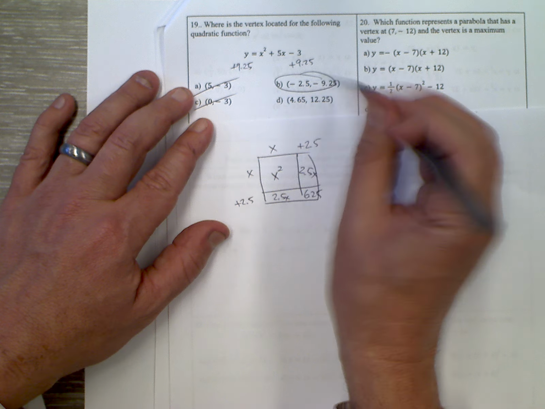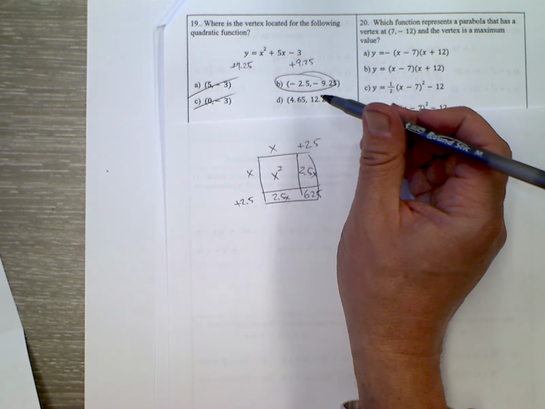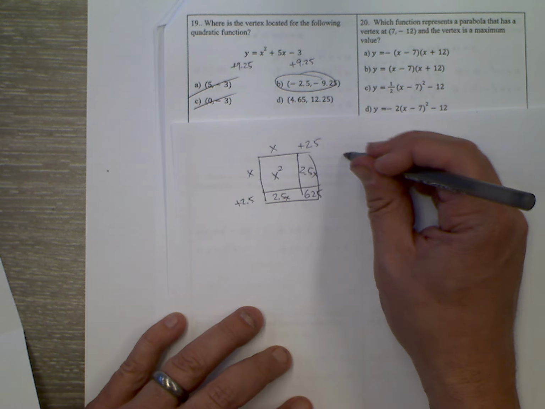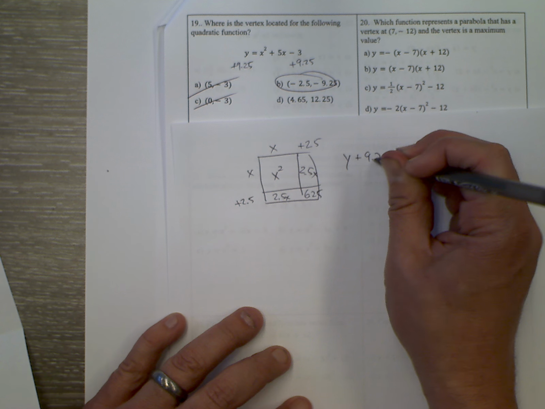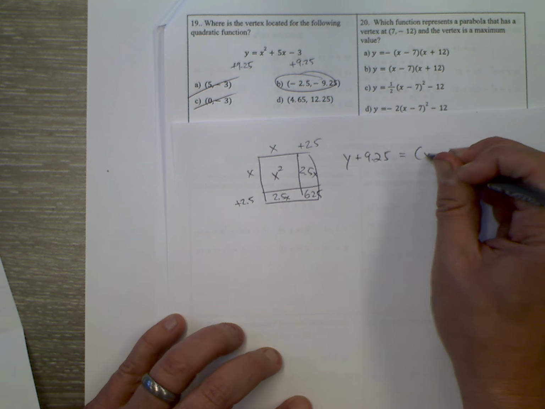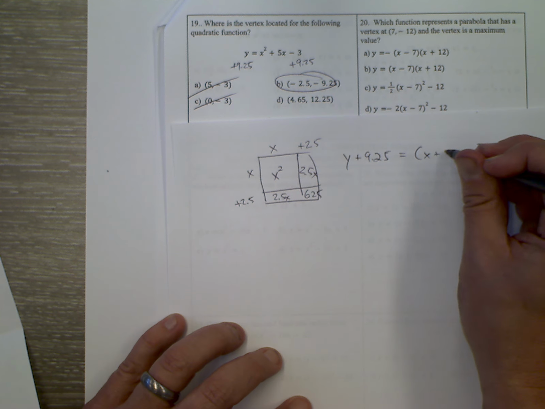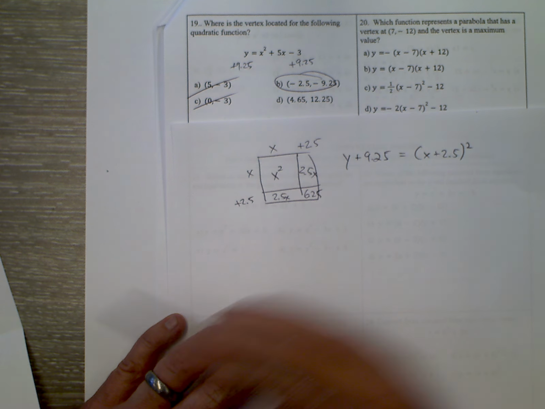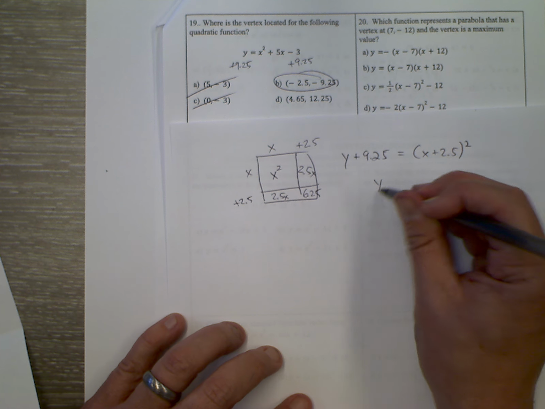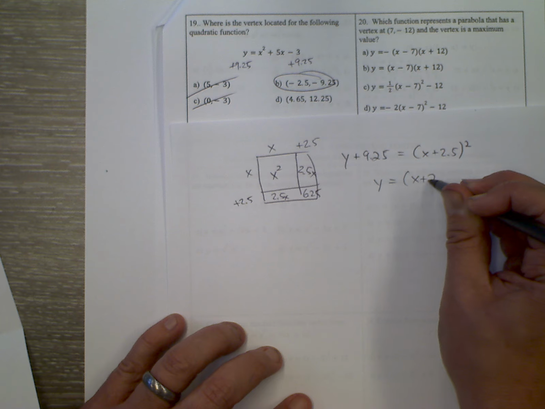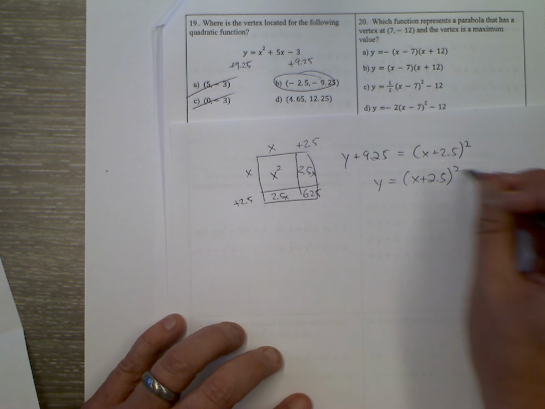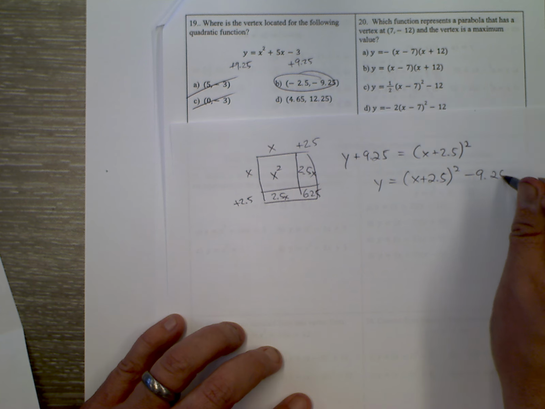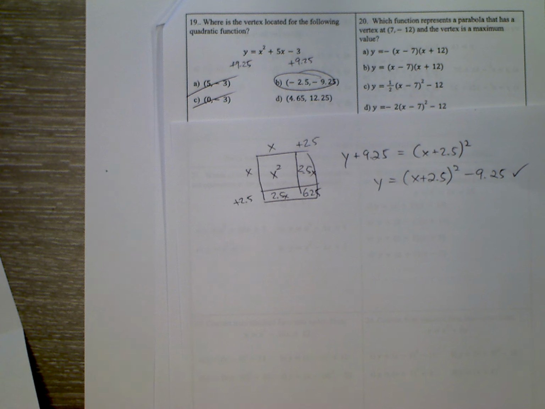So it's already this one because it doesn't have anything to do with the number 12.25. But let's just finish it out. It'll be a little bit more helpful, but you could just end the problem at this point. All right, so there you go. It's going to be x plus 2.5 squared, and now you minus the 9.25 because we want to solve for y.